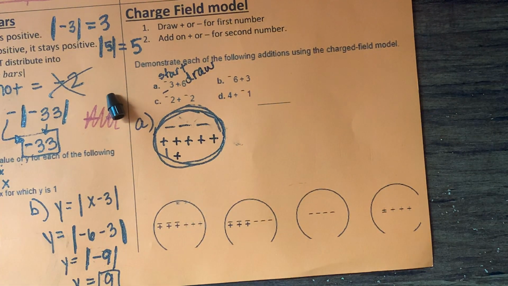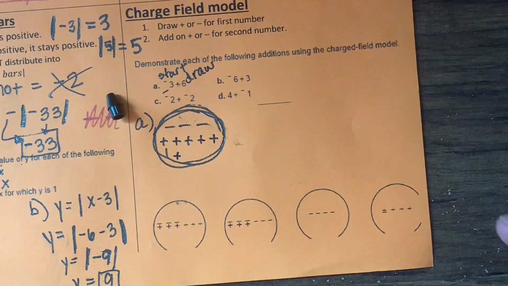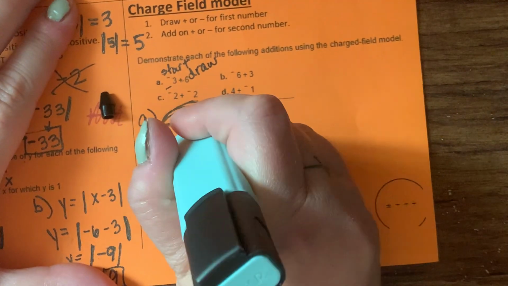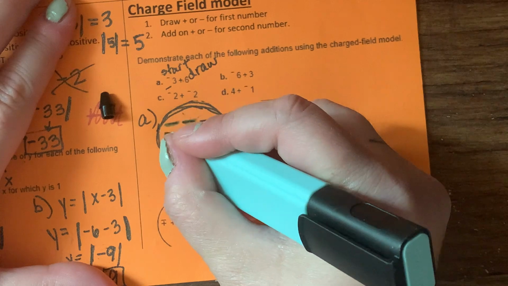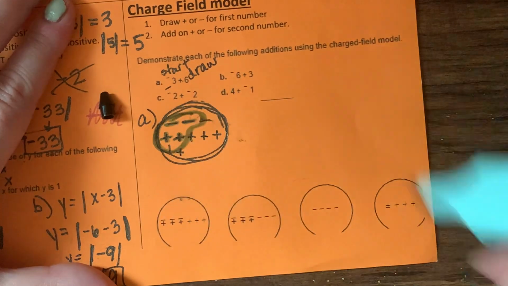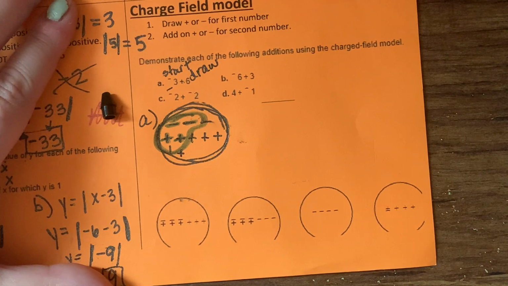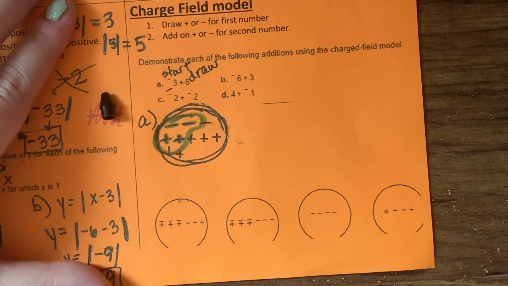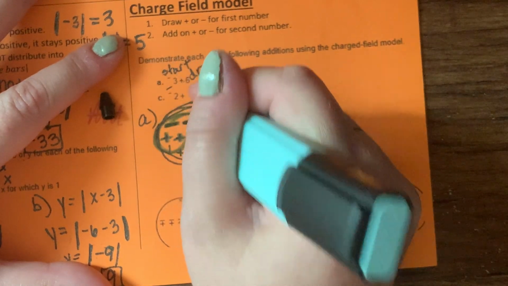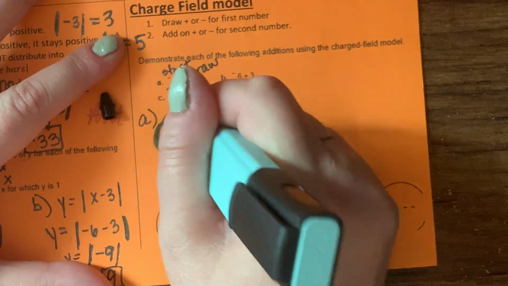Okay. So we drew our first number, we drew our second number. Now, you're going to look for any pairs that cancel out. Sorry. All the negatives cancel out with the positives.